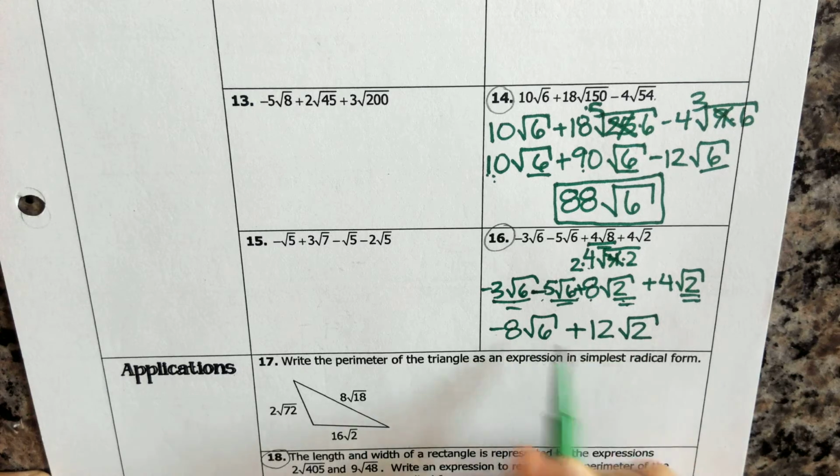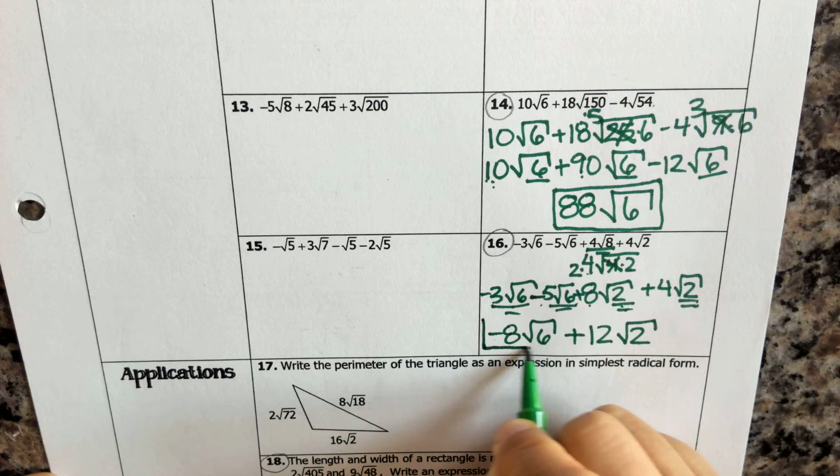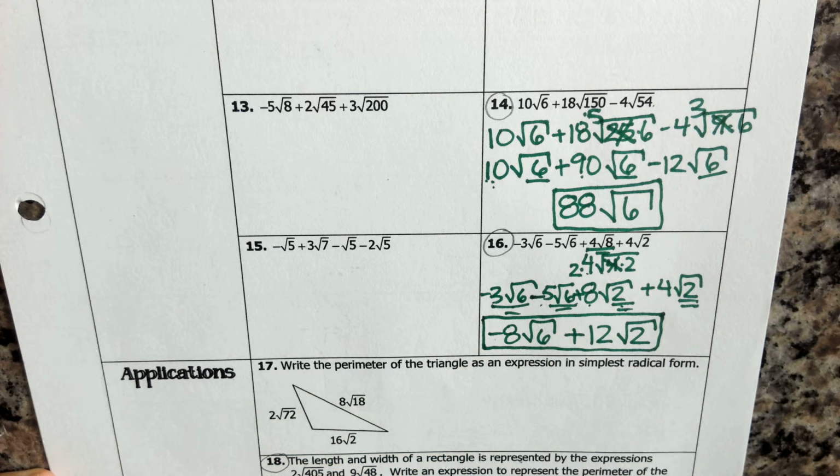And now these can't be combined because they've got different numbers. I have a 6 and a 2. So sometimes you're going to be left with something like this. Okay, where you can't combine them, that's your final answer. That's as simplified as it gets.